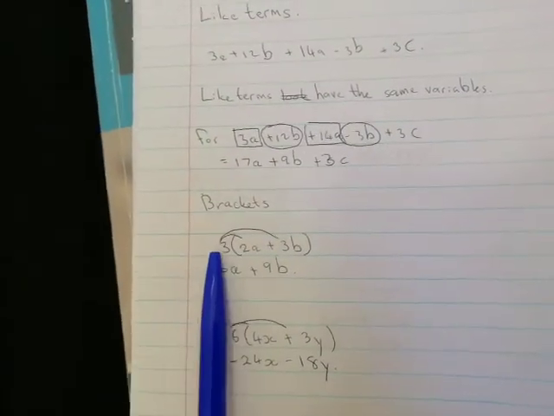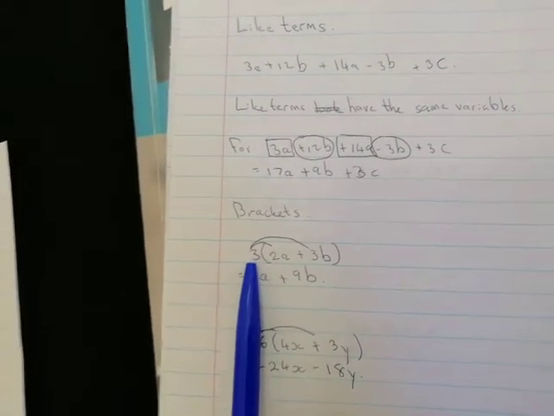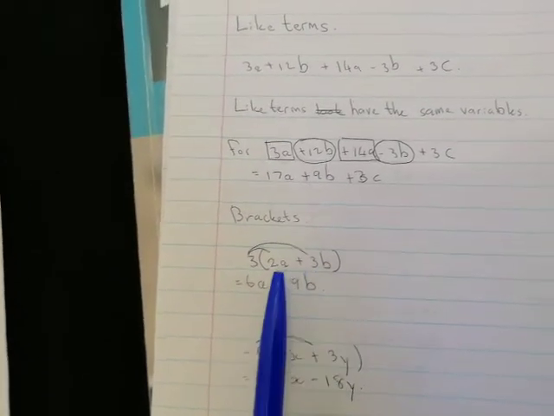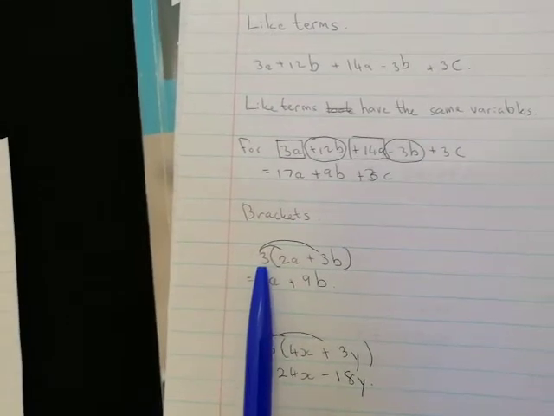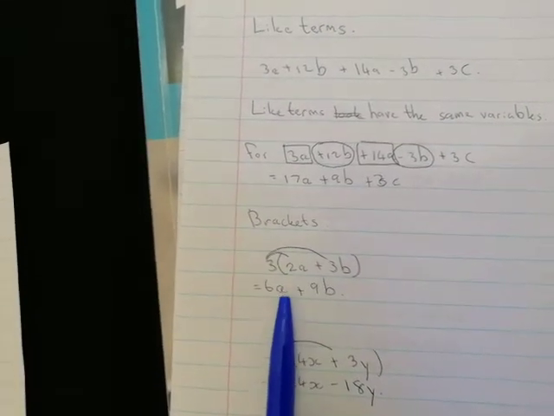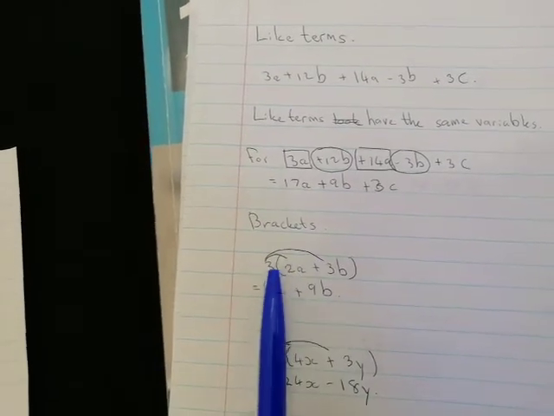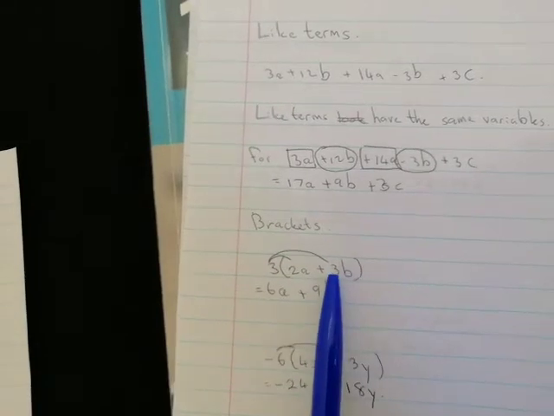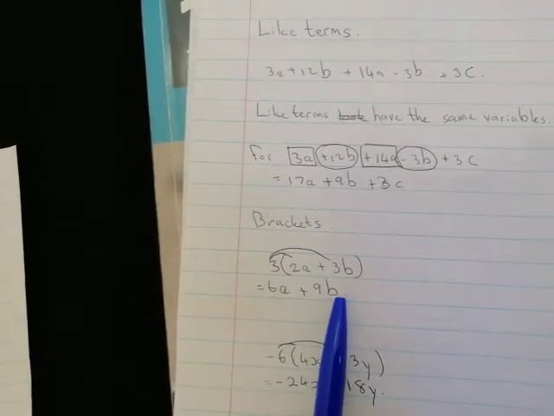When you're calculating brackets, always remember, the number in front of the bracket has to multiply with everything inside. So you take it piece by piece. 3 times 2A gives you 6A. First one done, then you go to the second one. 3 times positive 3B will give you 9B.